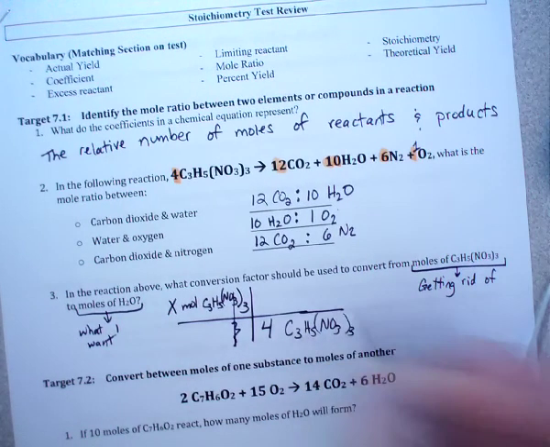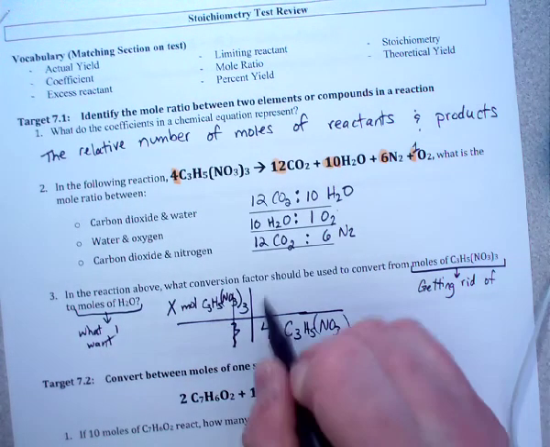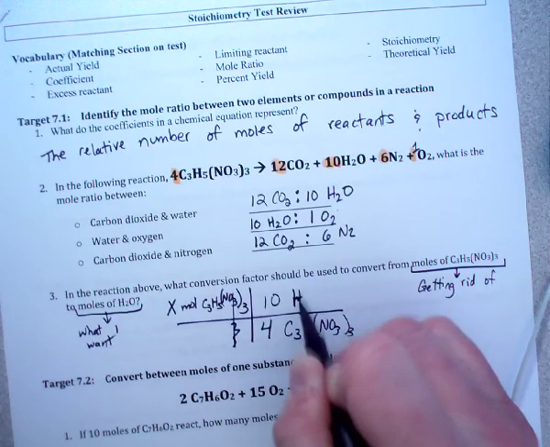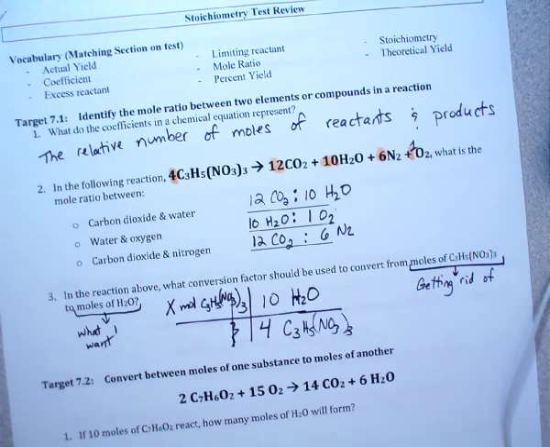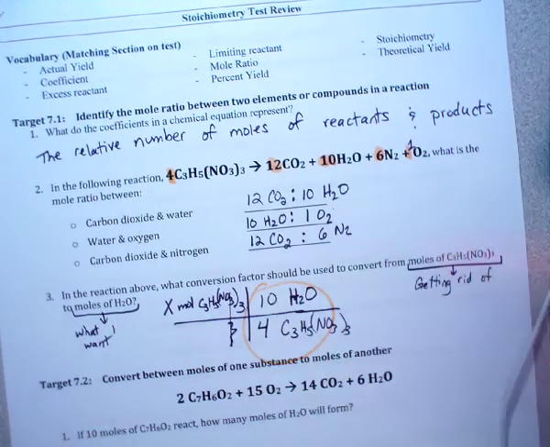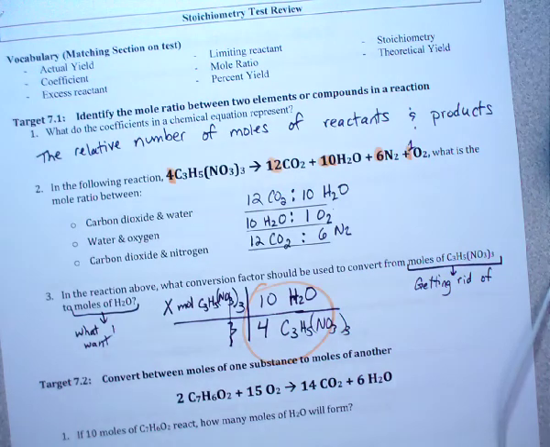And if I want to convert to moles of water, I would put the 10 moles of water on the top. So these two numbers, the 10 and the 4, that's my mole ratio. That's the conversion factor I would use to get rid of C3H5NO3 and turn it into H2O.